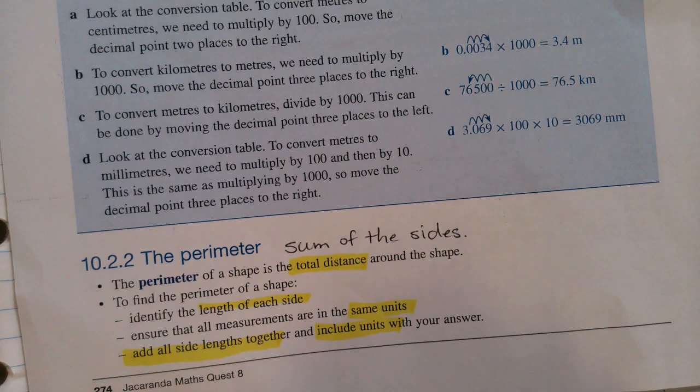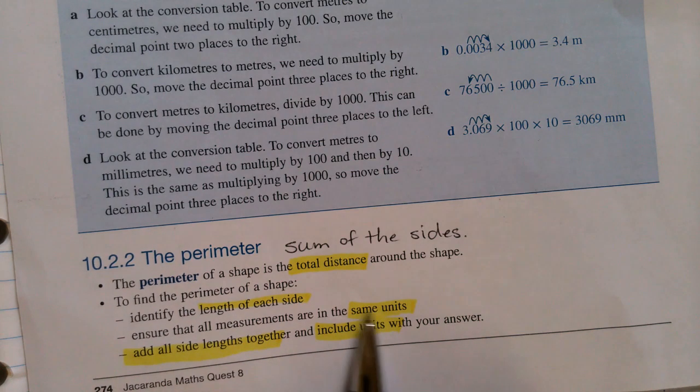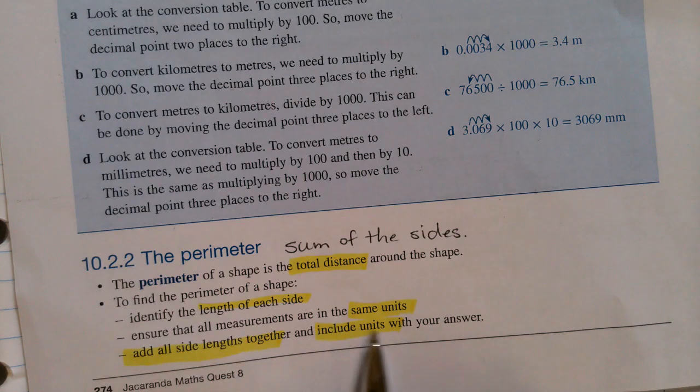So we're looking at the total distance around the shape, or the sum of the sides, or we add up all the sides. So to find the perimeter, we need to identify those lengths, and we may need to convert them, so ensure they're all at the same units. And then we need to add them all together. And when you do your answer, make sure you include your units with your answer. Be a good idea even to copy that down. So pause and copy that down just to revise what perimeter means.